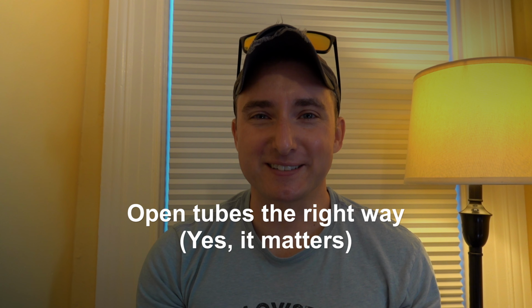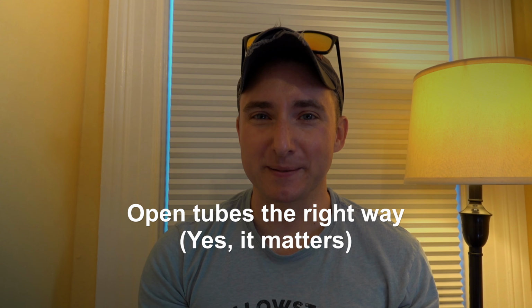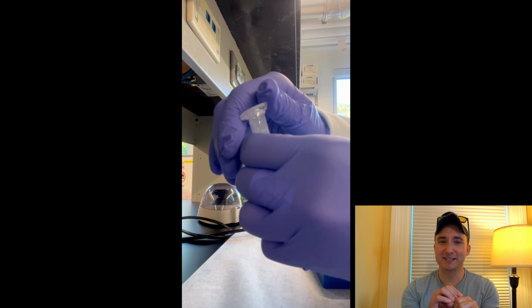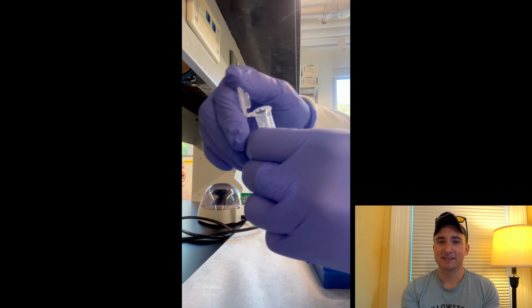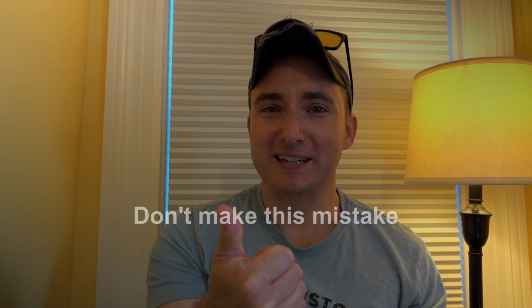Okay, so the first most critical step is almost so simple that some of you are going to wonder why I'm even talking about it. It's literally just how we open and close tubes. We are constantly opening and closing tubes, and there's a right way to do it, and there's a way that can really ruin your program. The right way is to go very gradually, slowly, with good grip on the lid, and just lift it off of the tube.